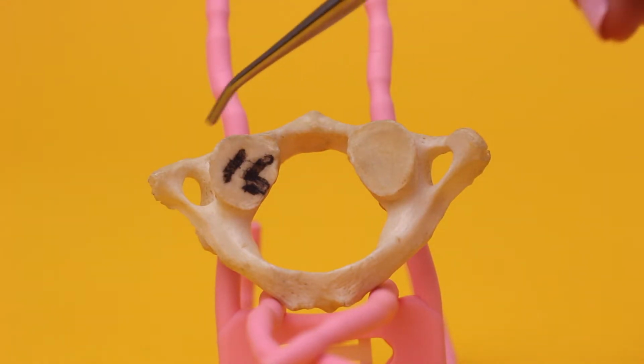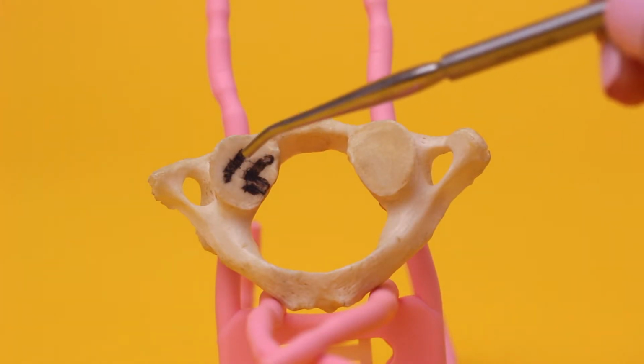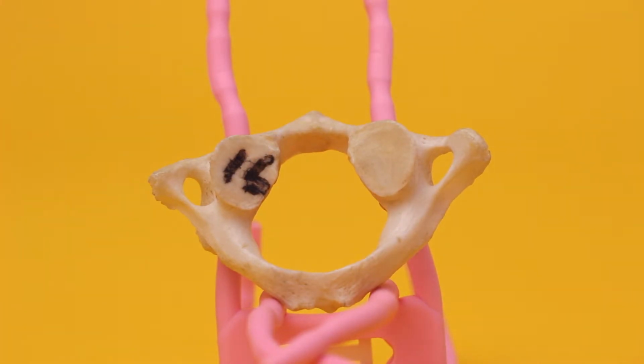The remainder of the ring is formed by the lateral masses from which the transverse processes arise. On the superior surface of the lateral masses are large, concave, superior articular facets that articulate with the occipital condyles of the occiput. It is worth noting that the C1 vertebra is the widest of the cervical vertebrae.